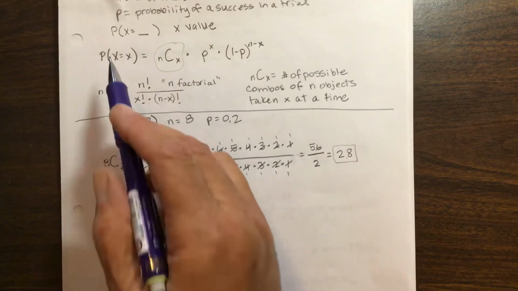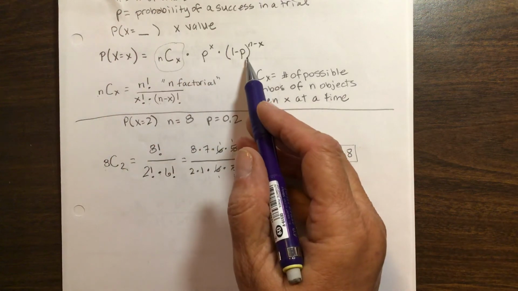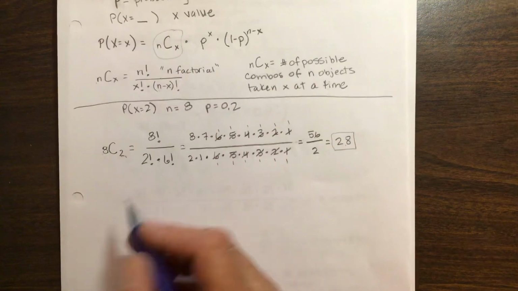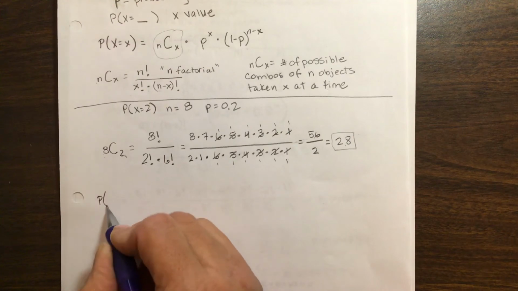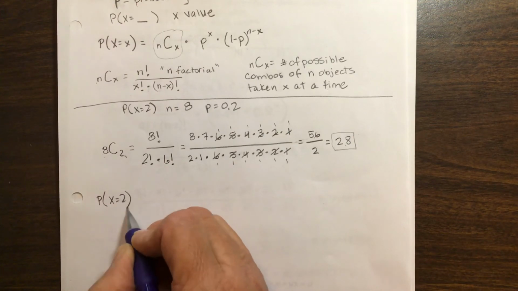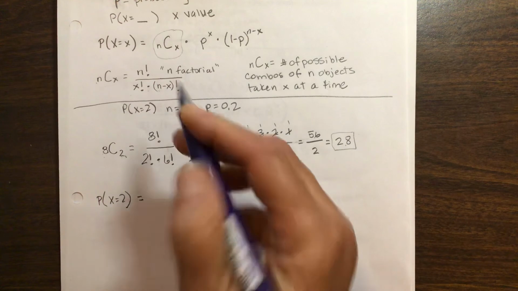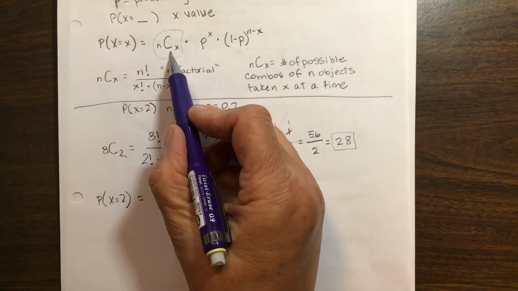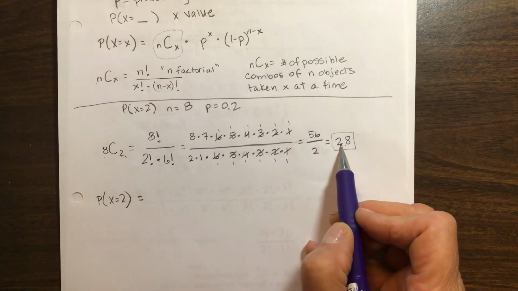Now we're going to use the mother equation. Okay, so I'm going to have P of x equals 2 equals this part right here I've already calculated to be 28.